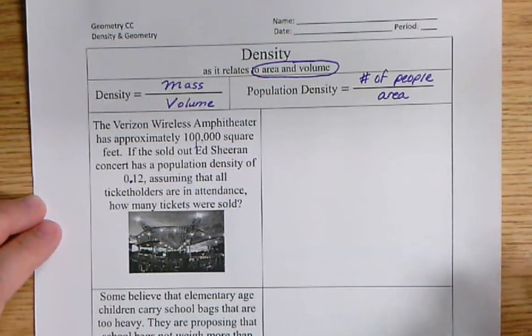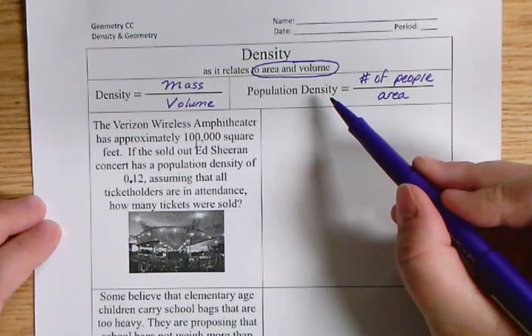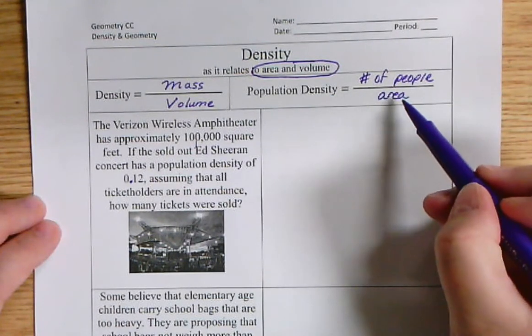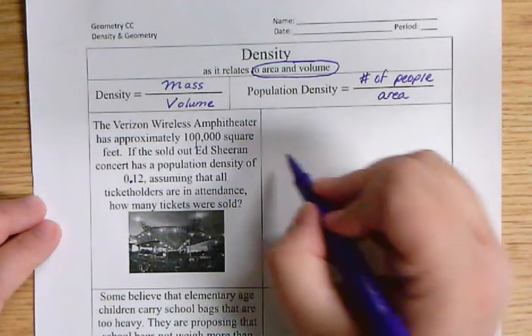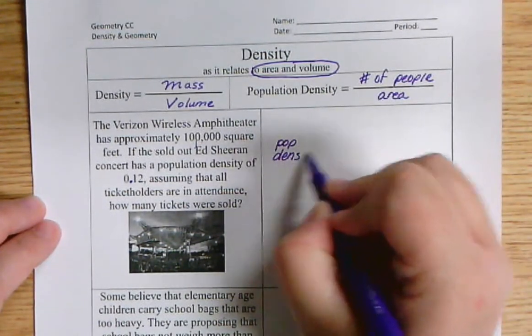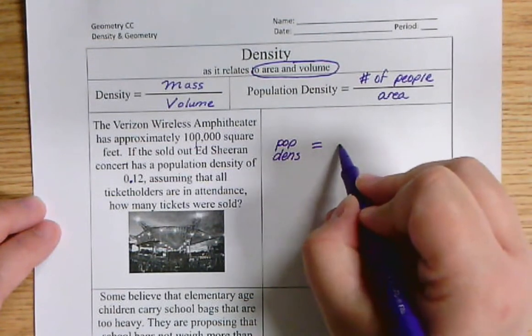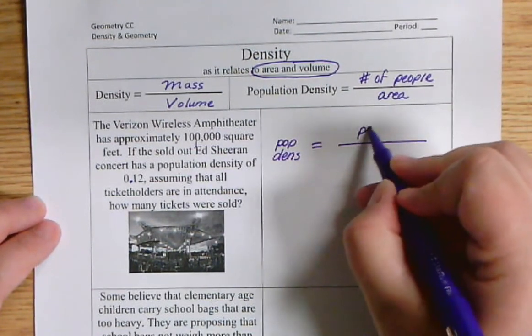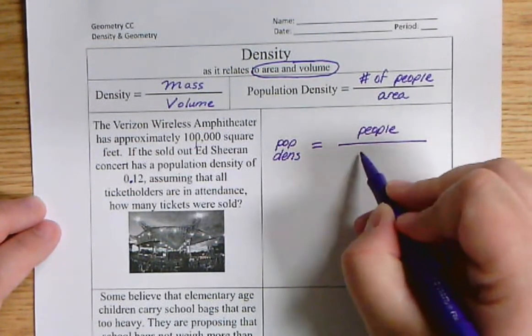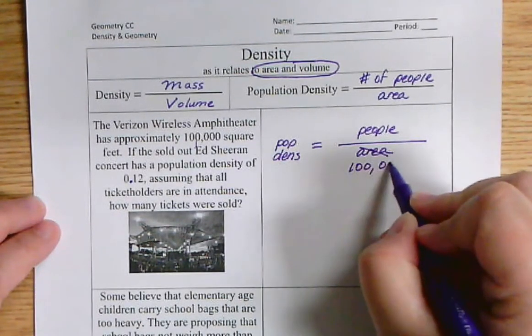Okay, so this is a population density problem. So if the area is 100,000 square feet, my population density is the number of people divided by the area, and here my area is 100,000 square feet.